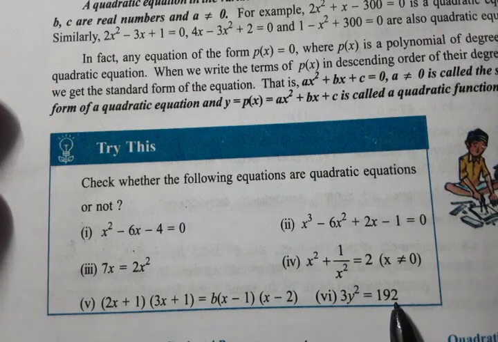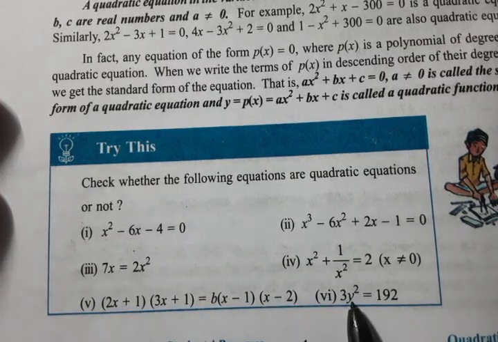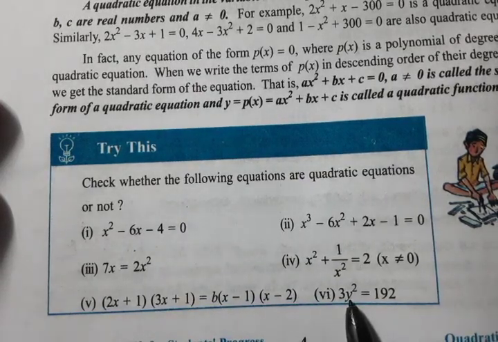Now look at here. 3y square equal to 192. Here also y square is the second degree equation. So it is also a quadratic equation.